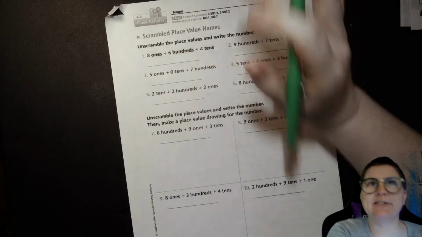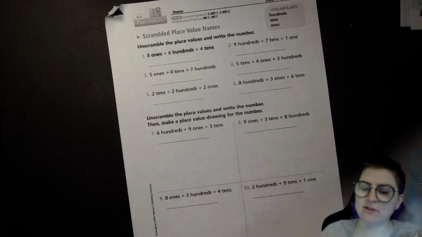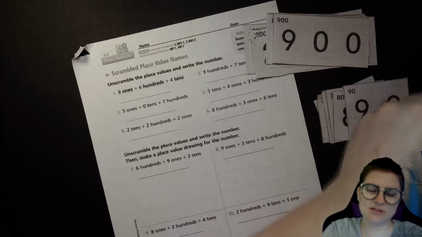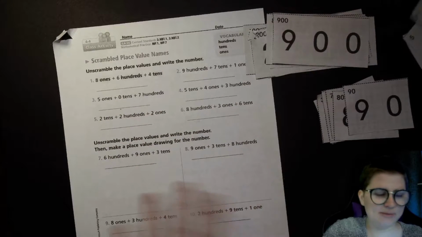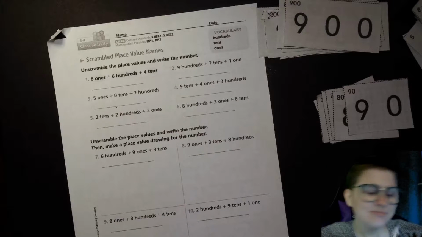This time, though, we're dealing with some scrambled place value names. So if you have them available, if you could grab your cards that we cut out previously, the secret code cards, that could be pretty helpful for us. So go ahead and grab those. You can pause and then hit play when you're ready.